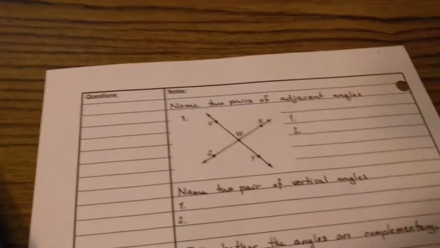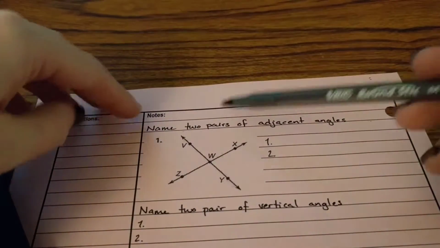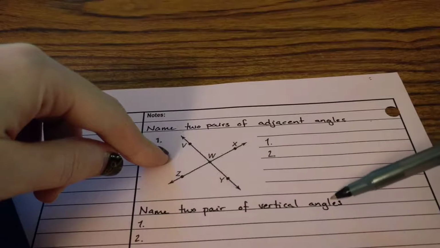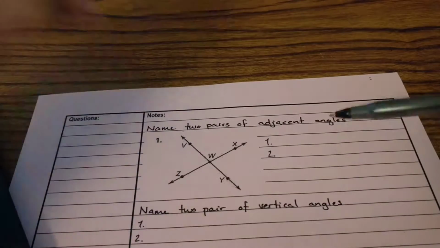Anyway, I want you guys to take a look at this real quick. I'd like you to go ahead and name two pairs of adjacent angles that you see here, and then also I would like you to name two pairs of vertical angles. Go ahead and pause the video and do that, and then come back to me.